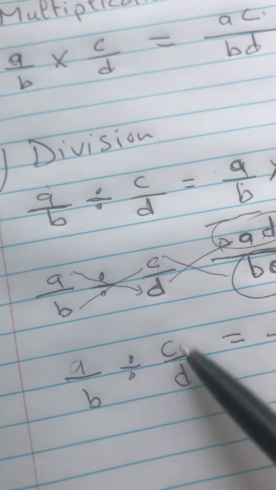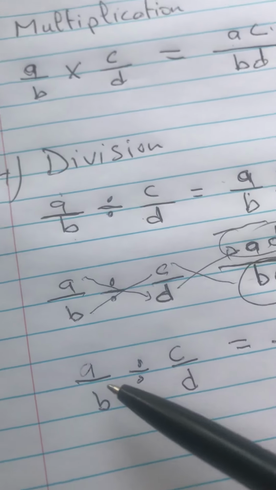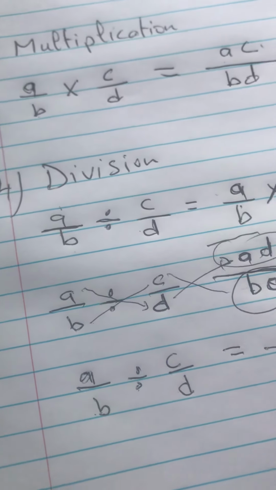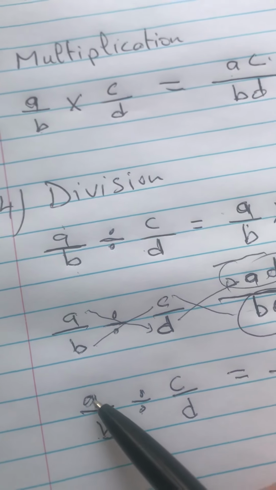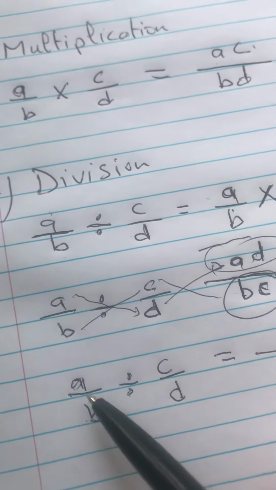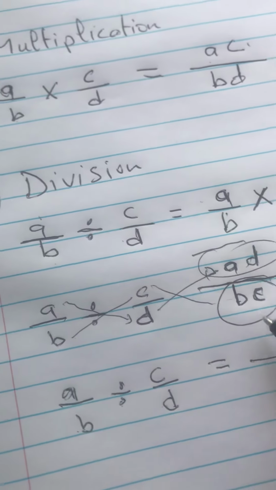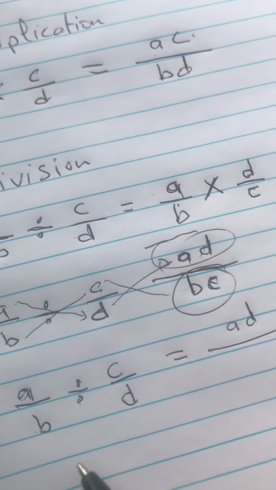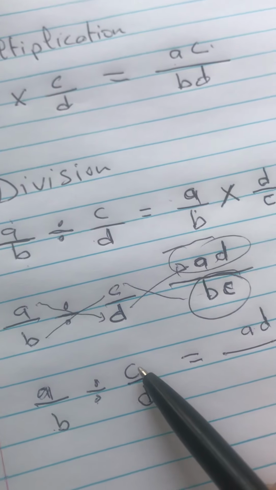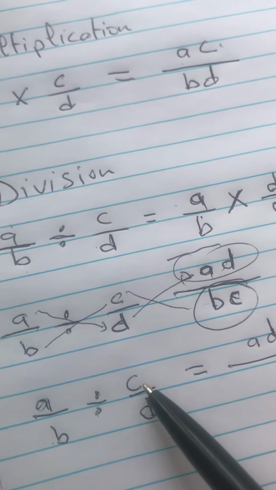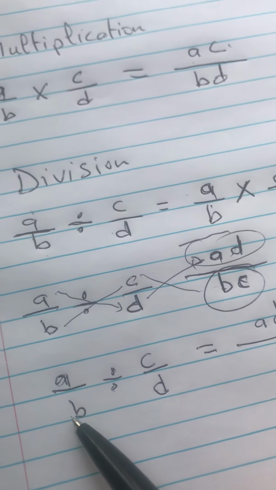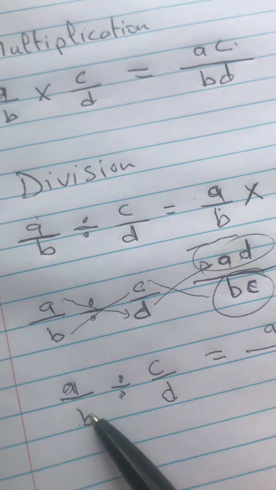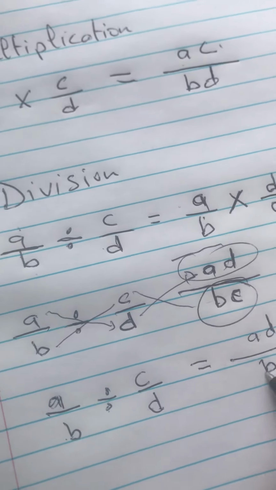When you have a fraction in this form, a over b divided by c over d, the numerator is first numerator times last denominator, a times d. A times d goes at the top. Then we cross the two others, numerator and denominator, b and c. B times c goes here.